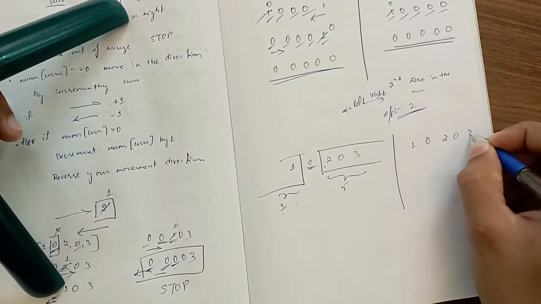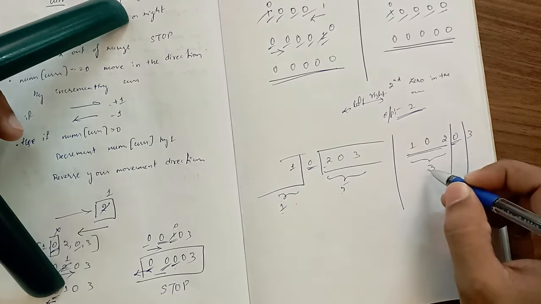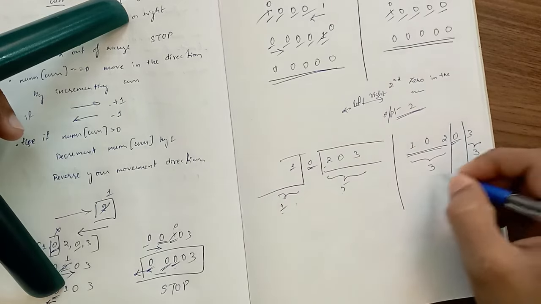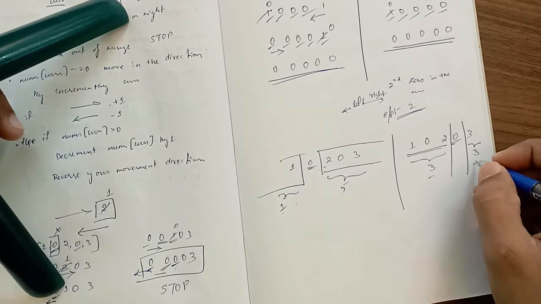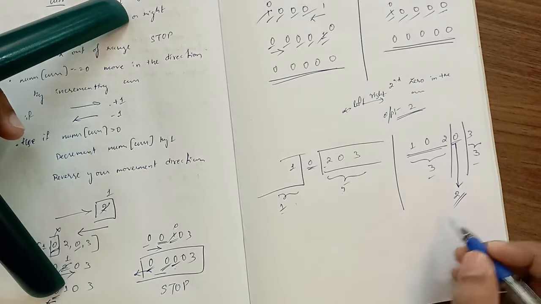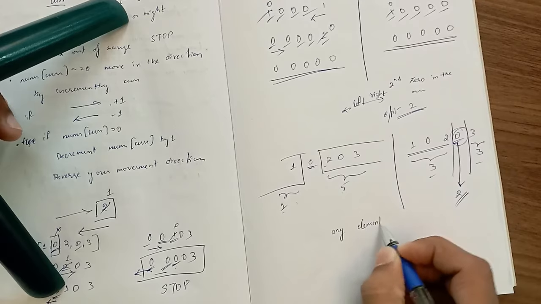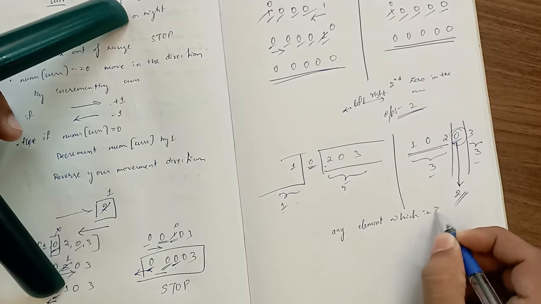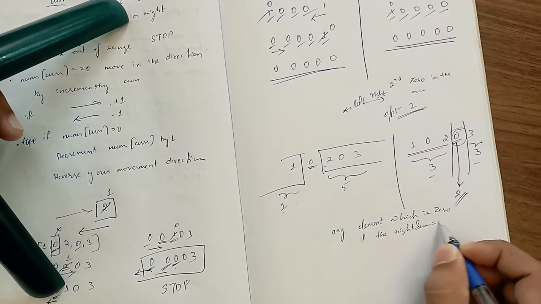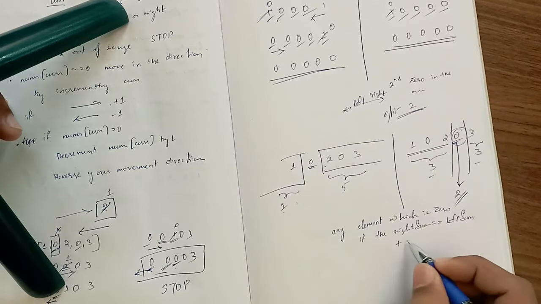And if we consider the second 0 here, we are having 3 as the left sum and 3 as the right sum. These both are equal. So here at this point we have 2 as the output. So for any element which is 0, if the right sum is equal to left sum, we need to increment our answer count by 2.